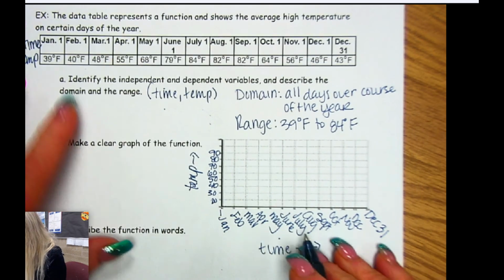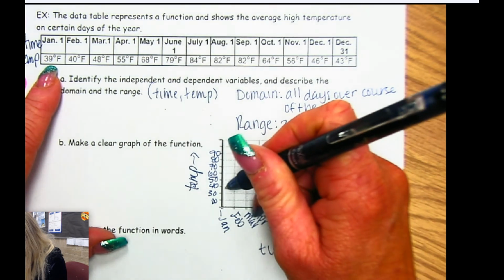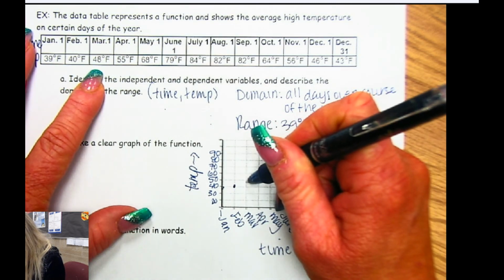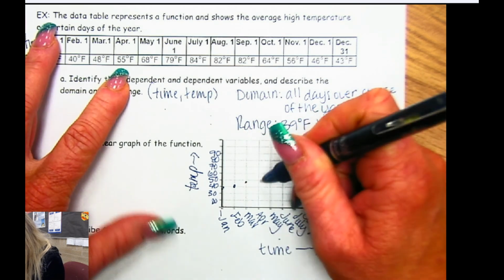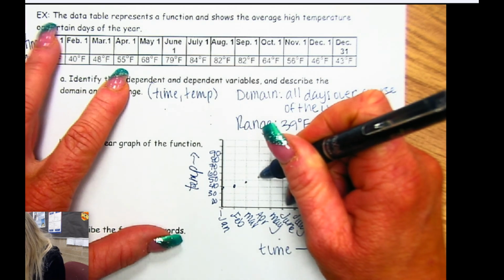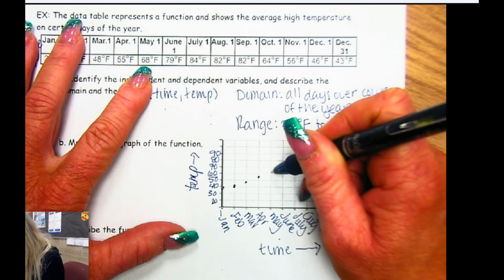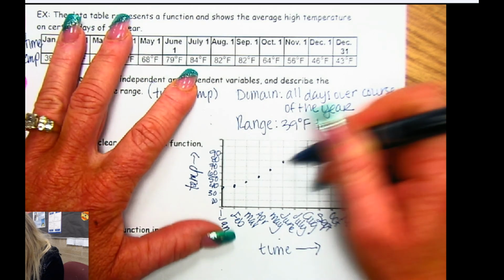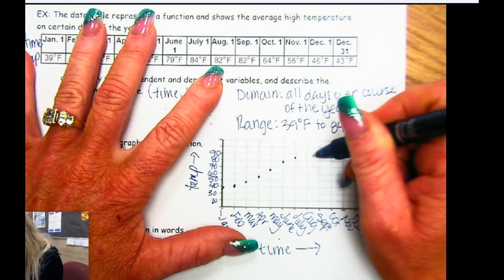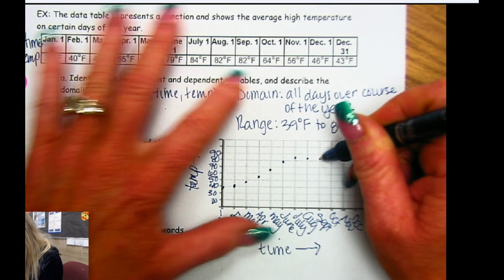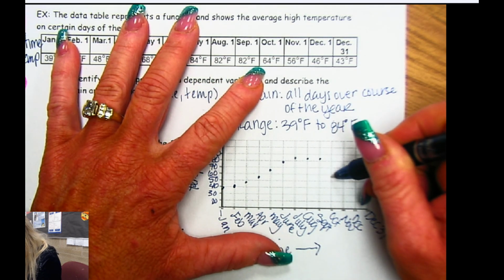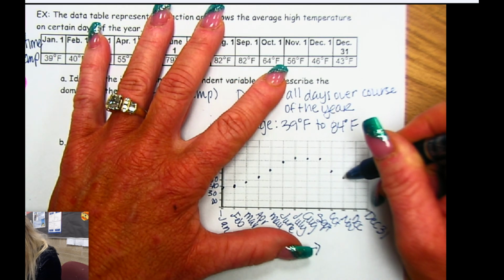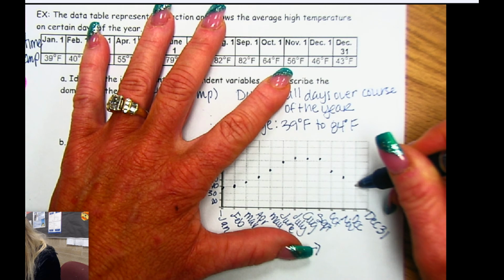And then you can just go ahead and mark them. So 39 is going to be about right there. 40, 48, 55, 68, 79, 84, 82, 82, 64, 56, 46, that's really dropping there.